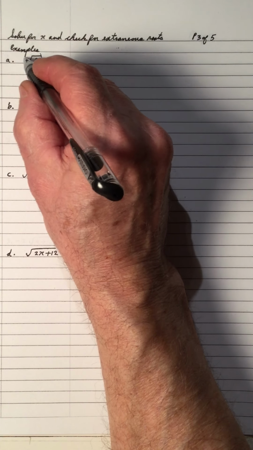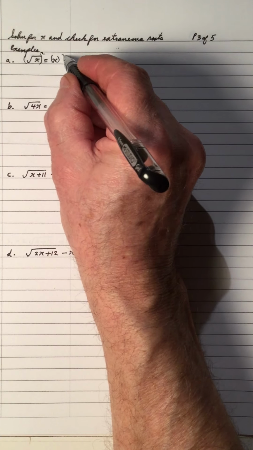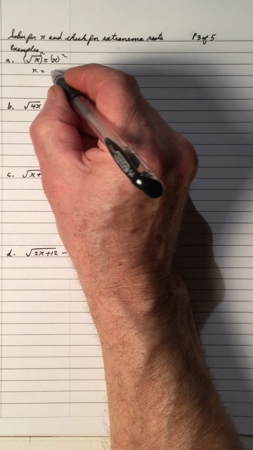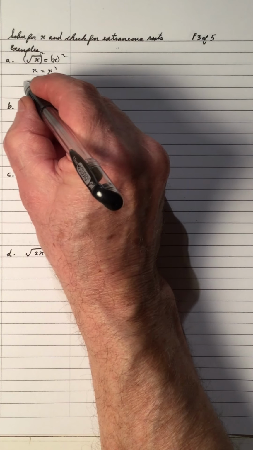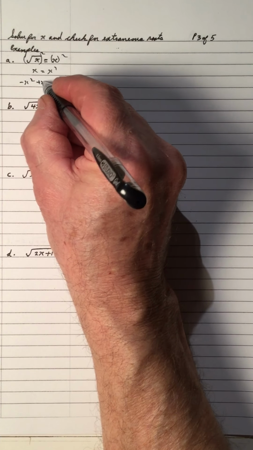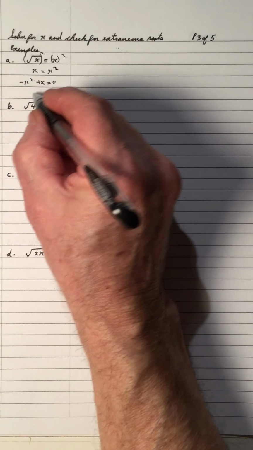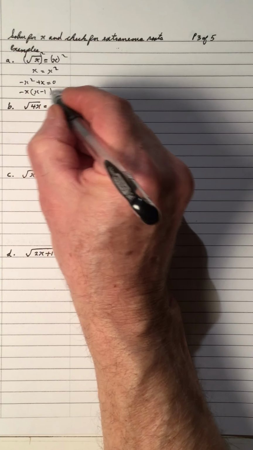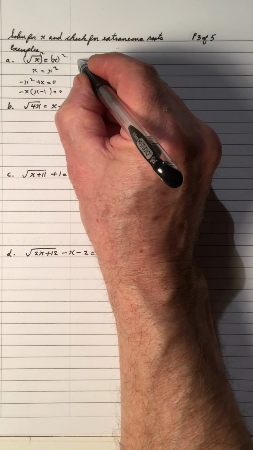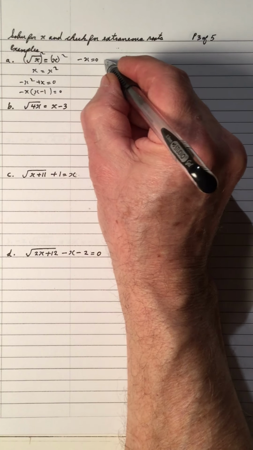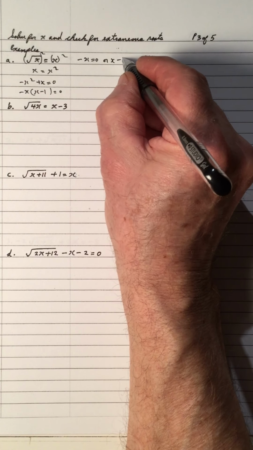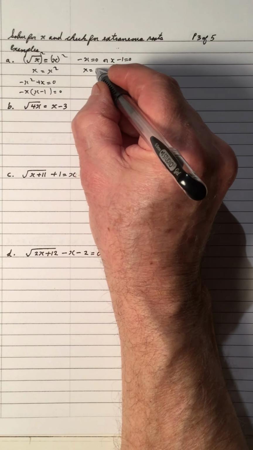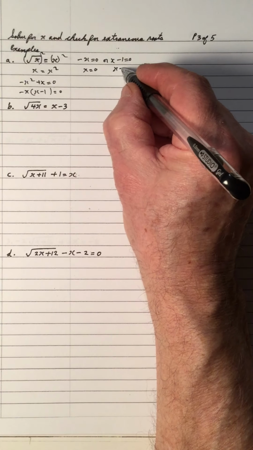So the root is isolated, so we'll square both sides. Root x squared is x. x squared is x squared. So negative x squared plus x equals 0. We take the negative x out, and we get x minus 1. That means negative x equals 0, or x minus 1 equals 0. Negative x is 0, so x is 0, and x is 1.